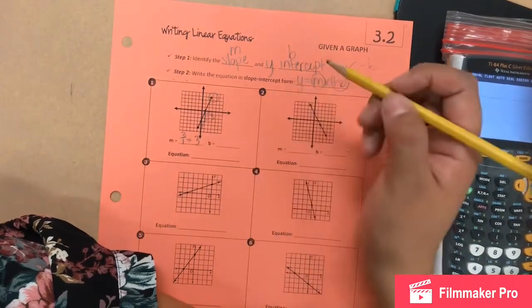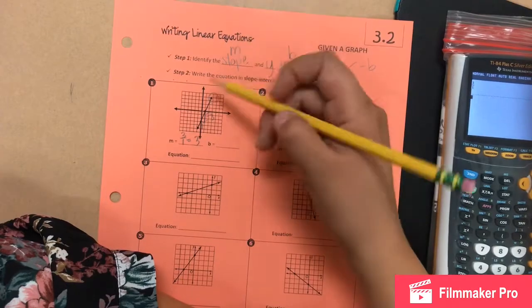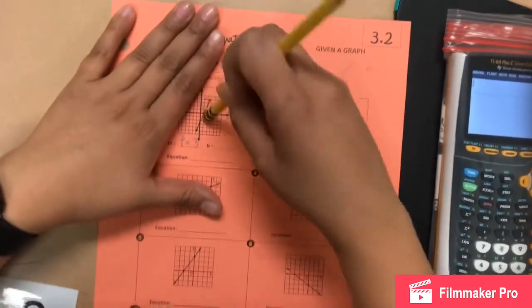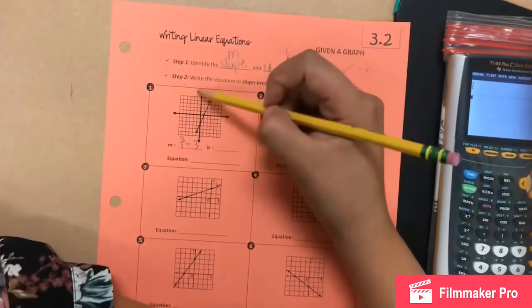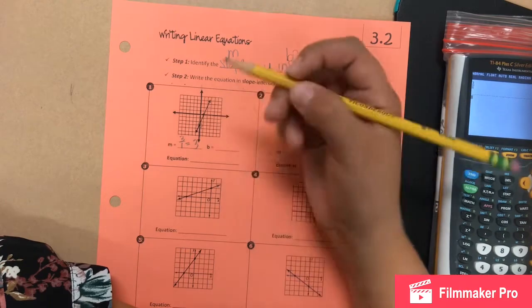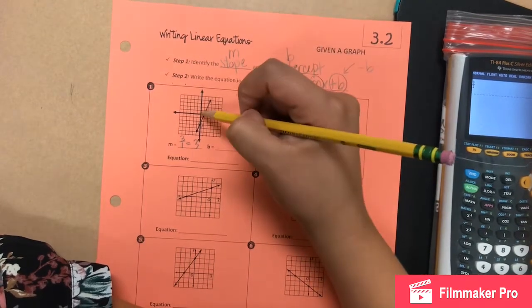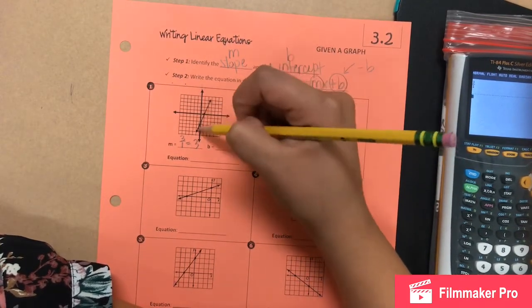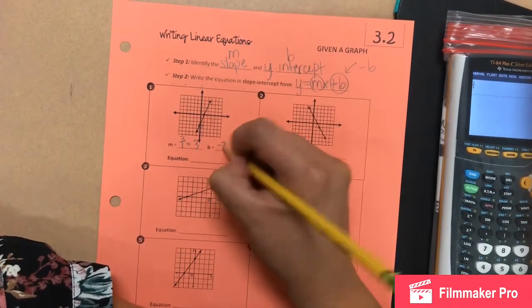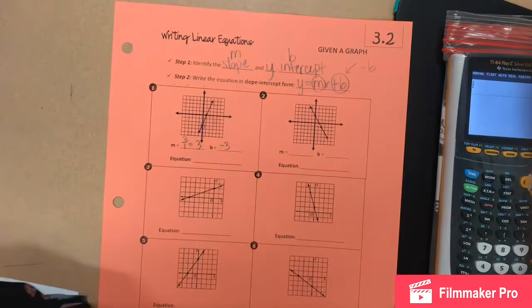Now the y-intercept is where it crosses the y-axis. Okay, so if you need to erase your work after you do that to see it better, where it crosses the y-axis here is right at this point. And we have to figure out what is that point. So if the center is 0 and I go down, it's negative 1, negative 2, negative 3. So my y-intercept is negative 3.